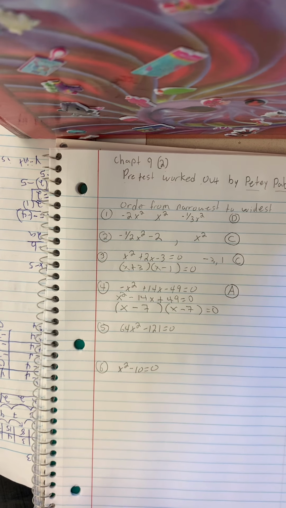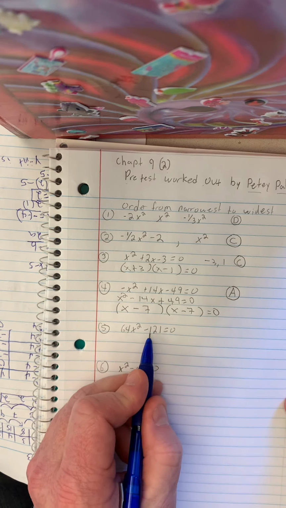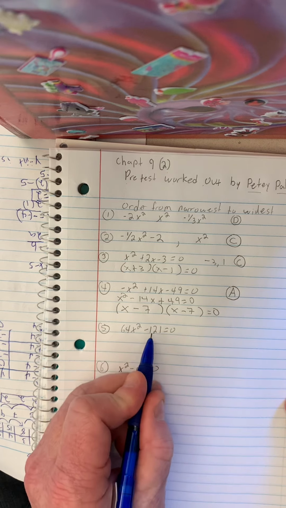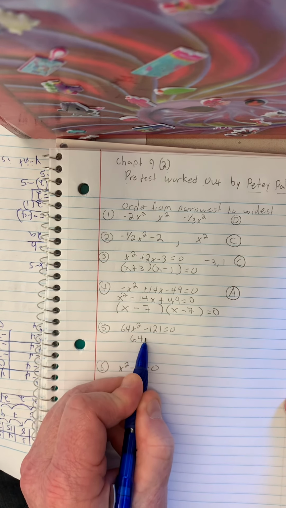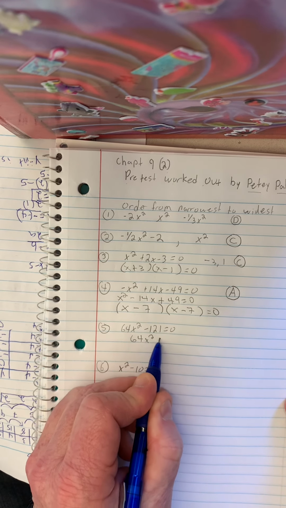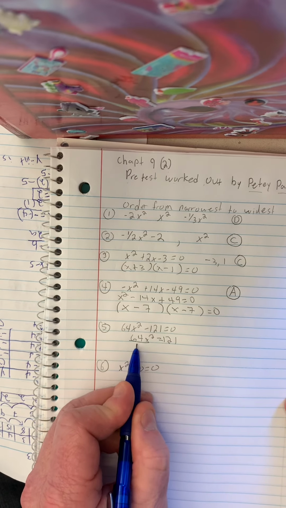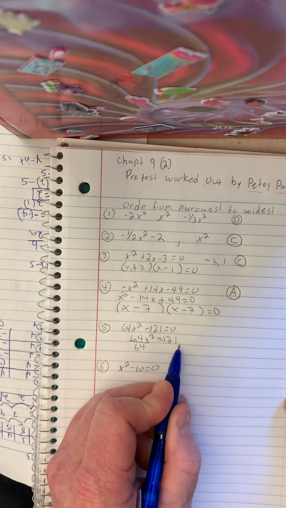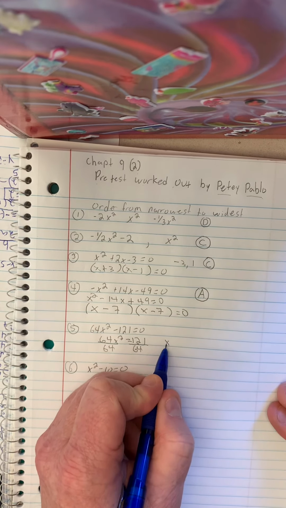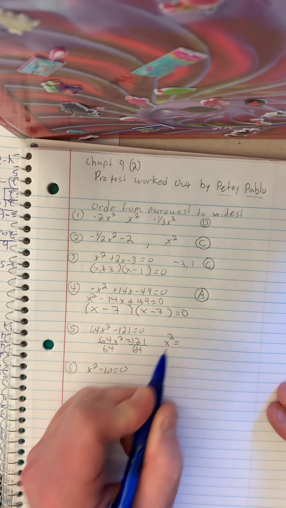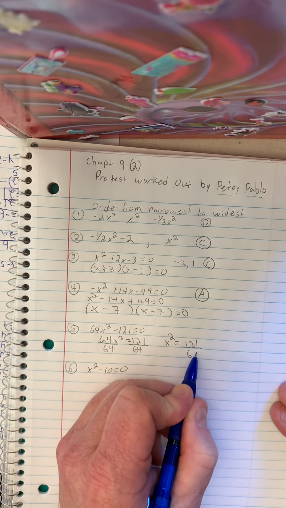Be careful. Scroll down to number 5, easy cash, perfect squares. We cruise through these. Let's get rid of the negative 121, bring it over as positive. 64x squared equals 121. Divide by 64, and we get x squared equals 121 over 64.